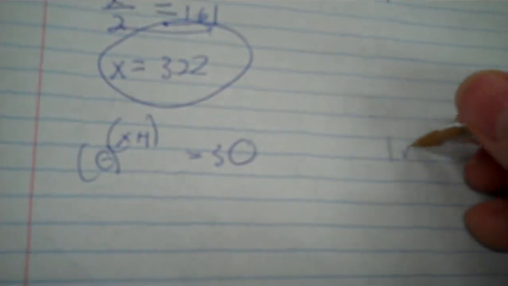Okay, e to the x plus 1 power equals 30. This is another quick one. So I can bring in my ln right away. So x plus 1 equals ln 30. 3.40. Then minus 1. That'd be 2.4.